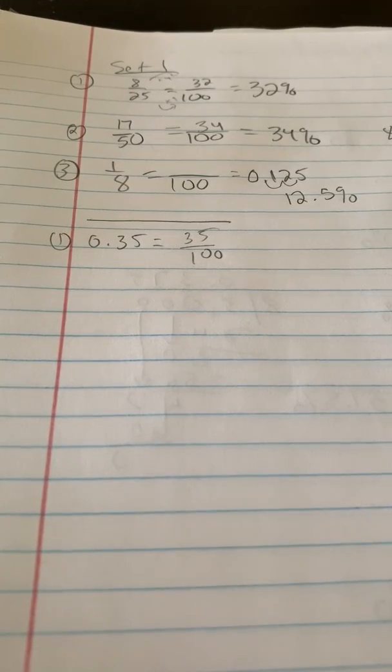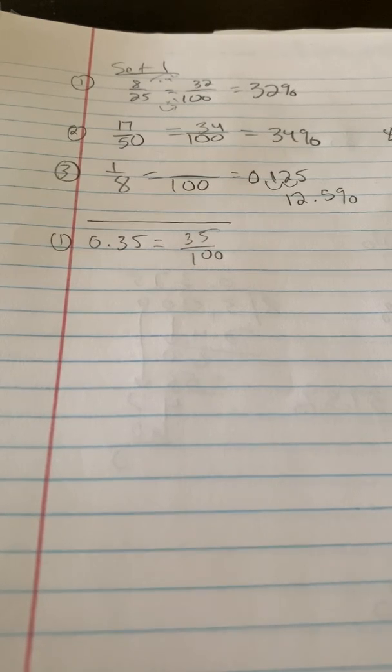Now for the second set of problems on problem set 1, we had 0.35, which is 35 over 100. Hopefully you didn't waste any time trying to simplify that or anything like that, because we actually want it to be out of 100. We don't need it to be simplest form. And once it's out of 100, we know that it's 35%.